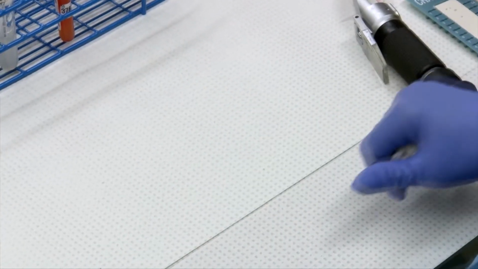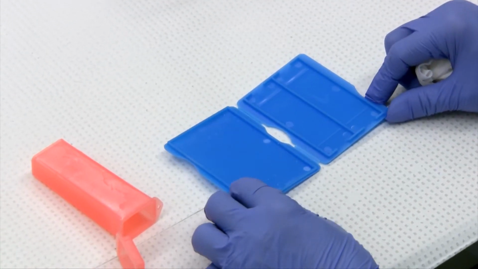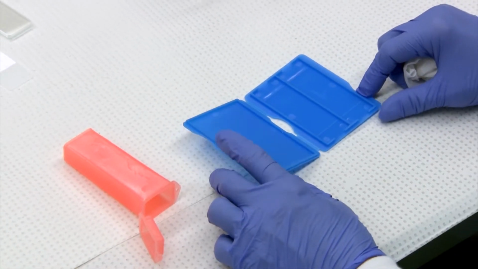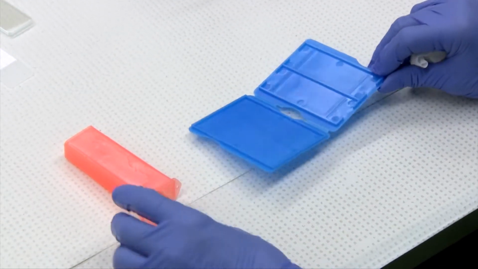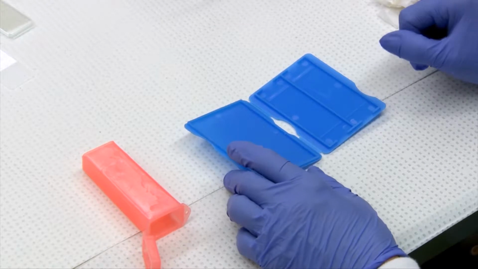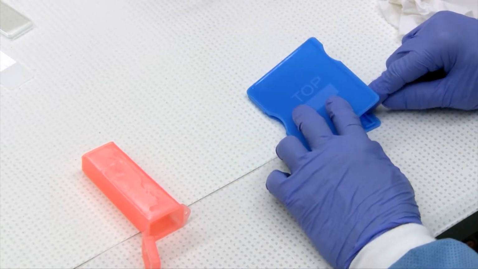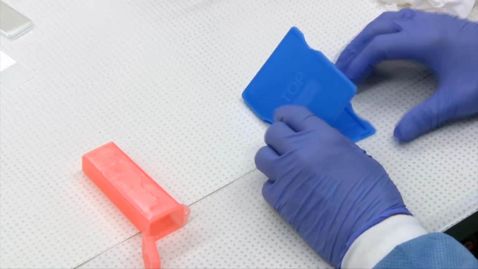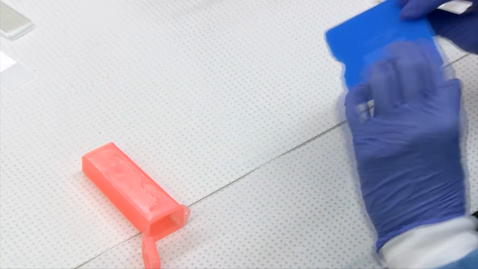If you're sending your slides to a reference lab, it's important that they be protected from environmental things like flies, water, dirt, and trauma. So you can get plastic slide protectors. We have them available if you need some. And either one works.